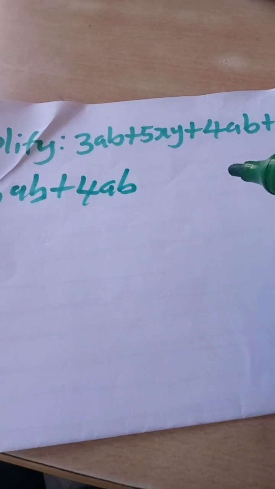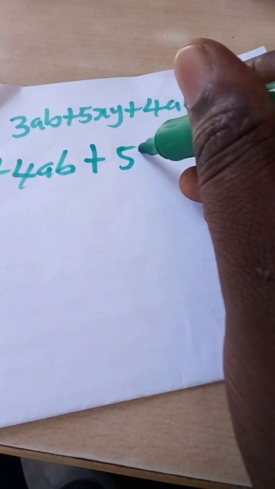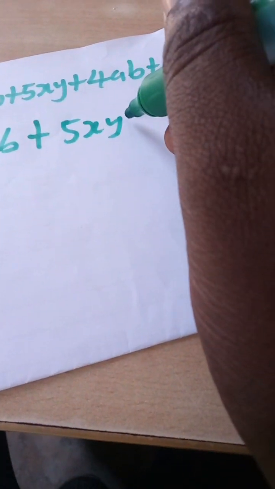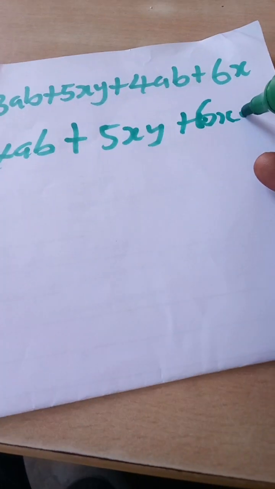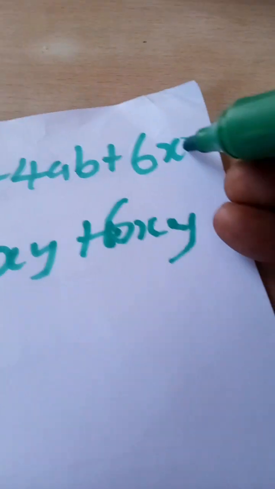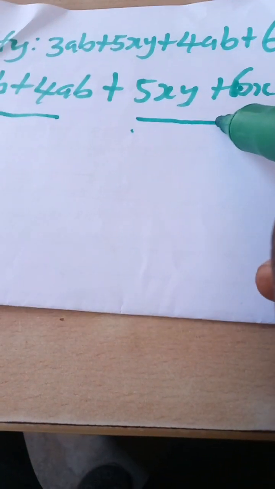Then another one again here, the AB has finished, so we start using the XY. The first one is 5XY, then plus 6XY. Okay, from the equation here to here supposed to be Y. So from there, we are going to add the two together. That's these two together here, these two together, and also these two together.